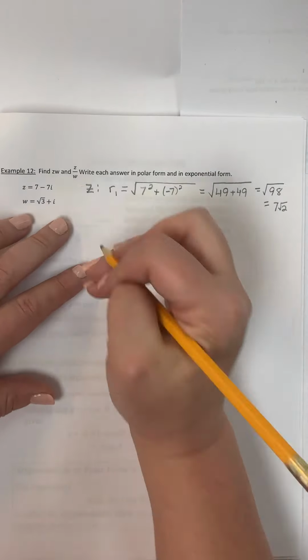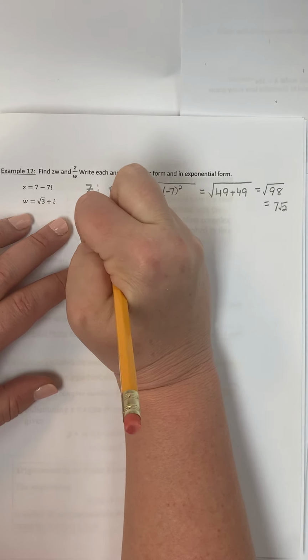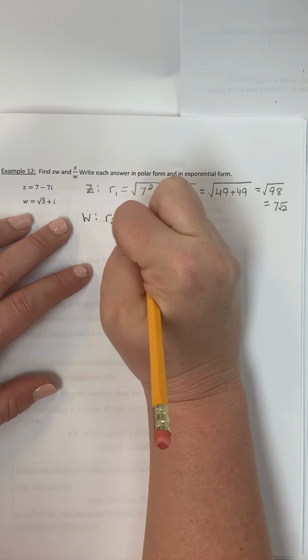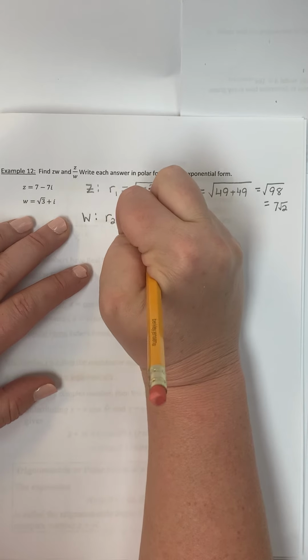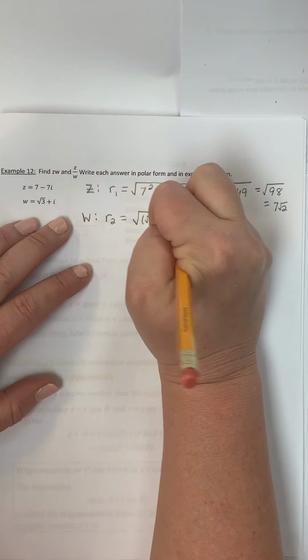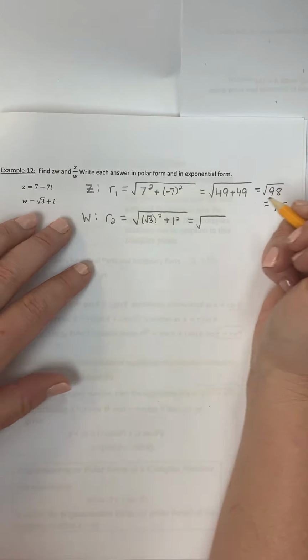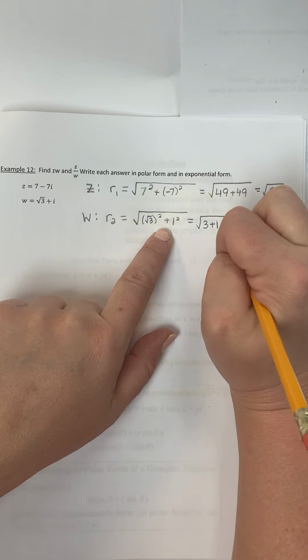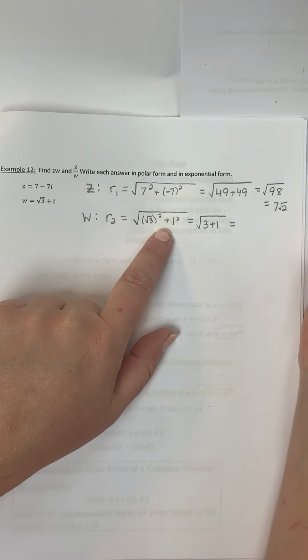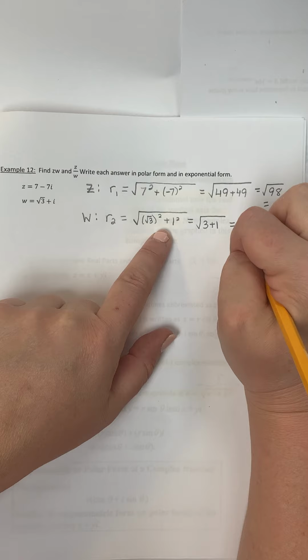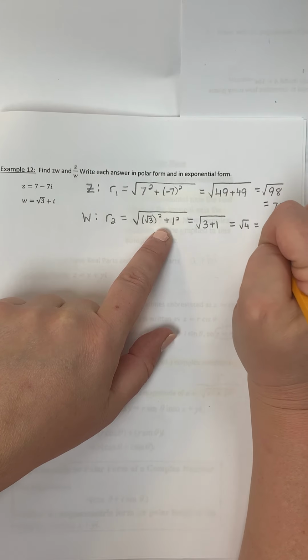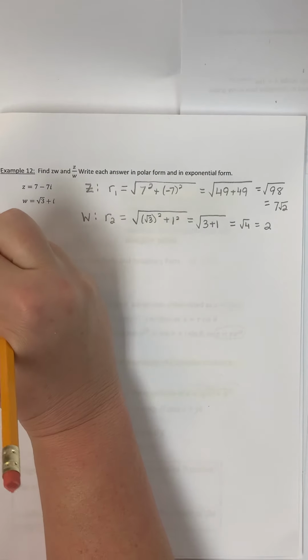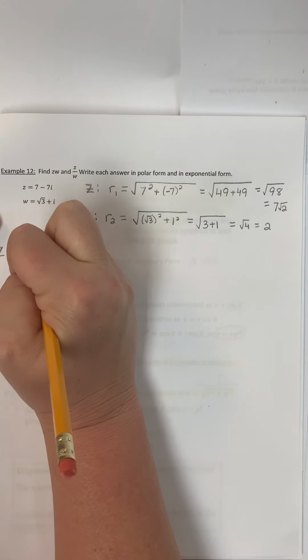All right, if we take w and find r2, we're going to have the square root of 3 squared plus 1 squared. Square root of 3 squared is 3, plus 1 squared is 1. 3 plus 1, square root of 4, that's a 2. Okay, so we have both of our r's. All right, now we need a theta for each. Let's go back and start working on z. That would give us theta 1.